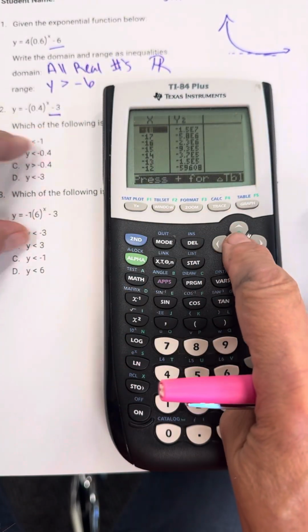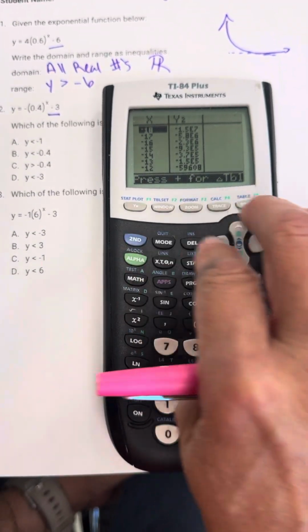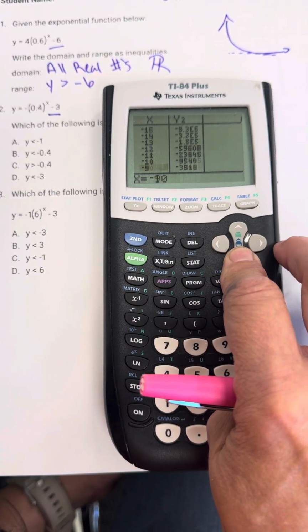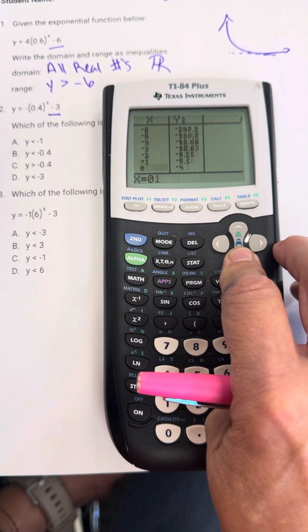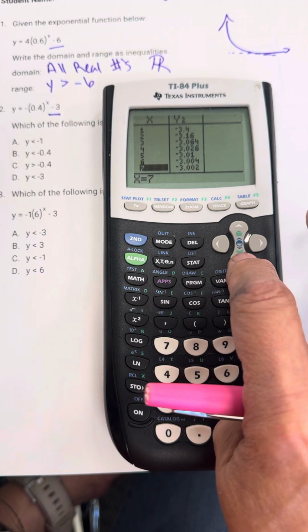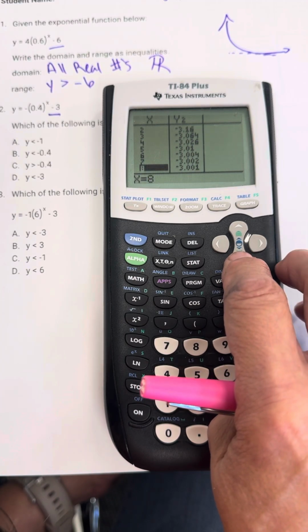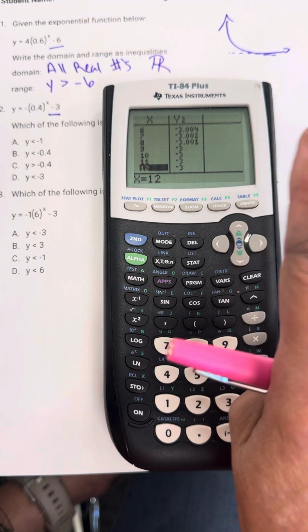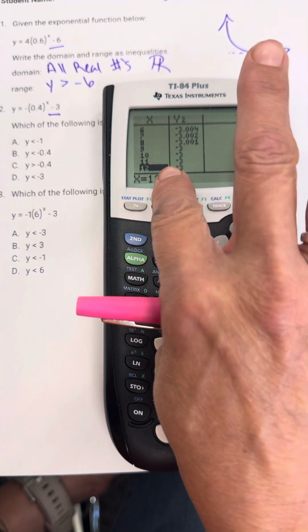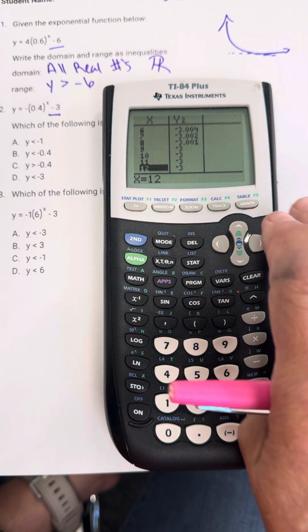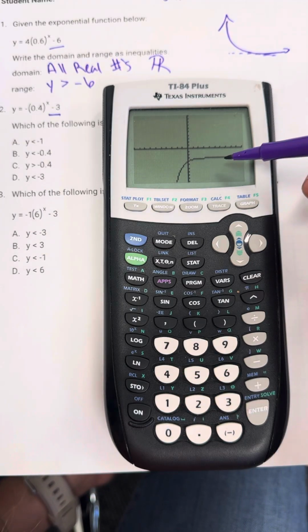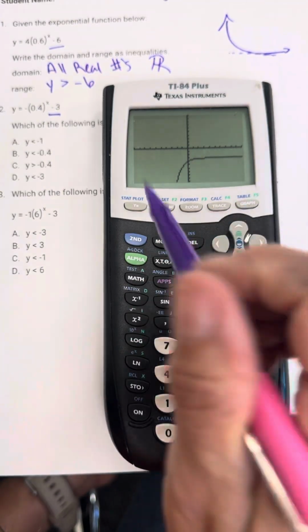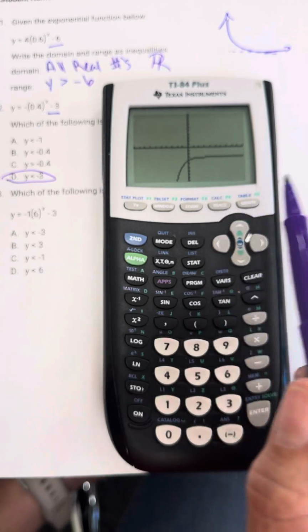So look at our table. Good news is you don't have to memorize that. You can look at it. So we're going back to 0. And so it's getting close to -3, but it's never crossing it. It's never going to -2 point something. So it's going to be y is less than -3.